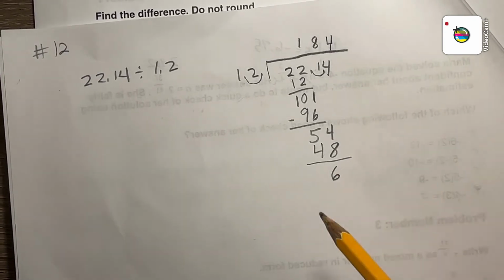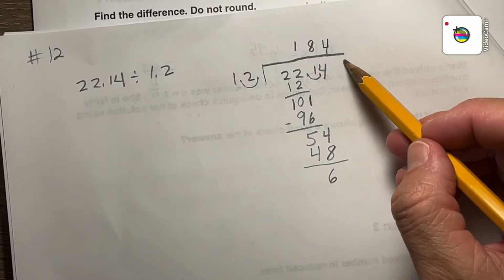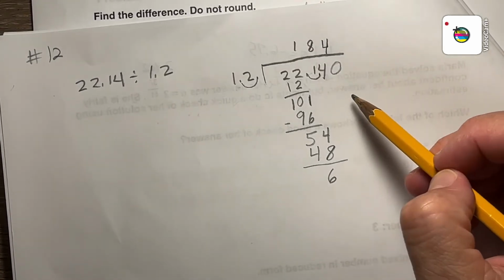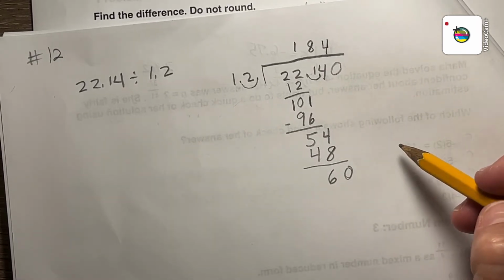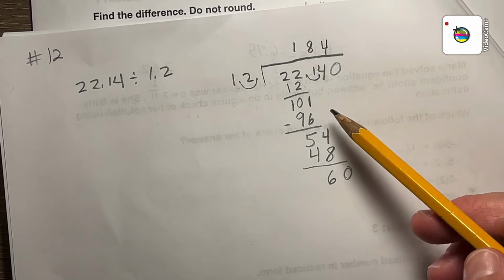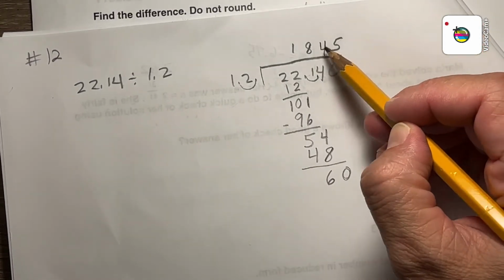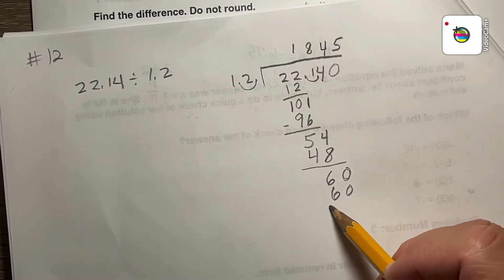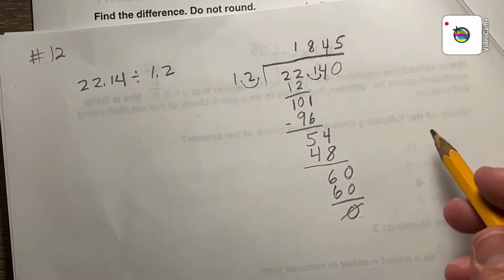All right, so we're down to our last number, and we have no more numbers here. Well, you can still add zeros here and keep dropping zeros and see if your decimal will terminate anytime soon. Okay, 6 divided by 12 is 5. 5 times 12 is 60. There, this is a terminating decimal. It ends with a 0.